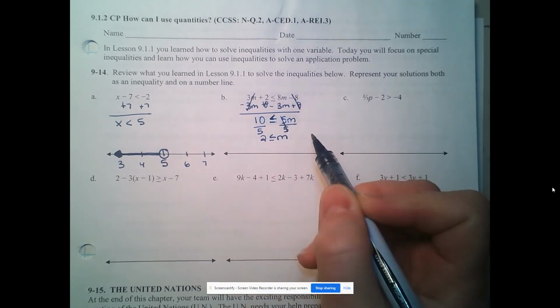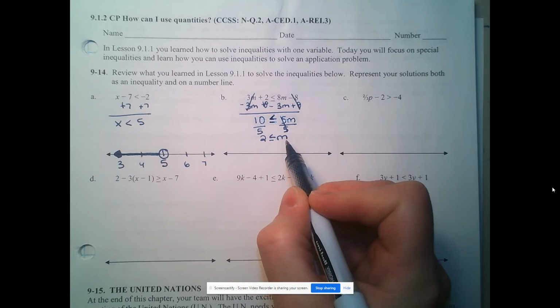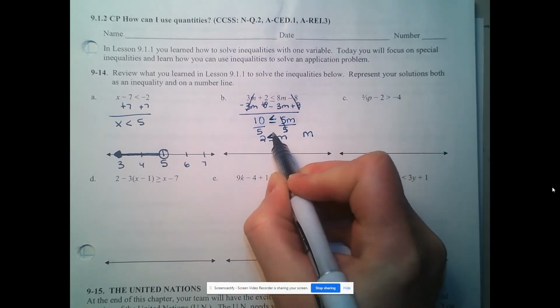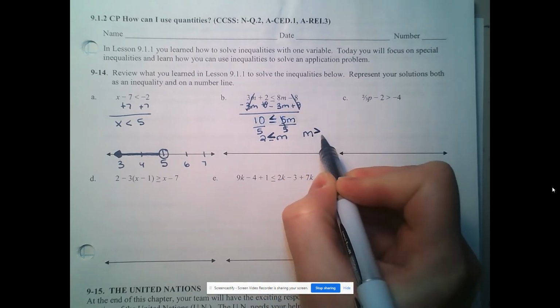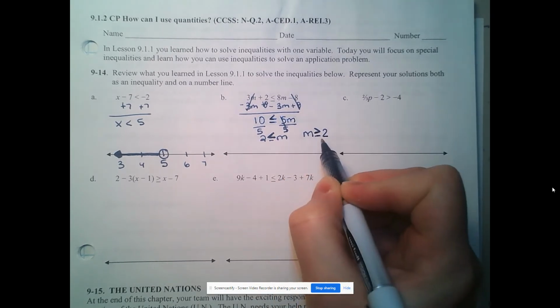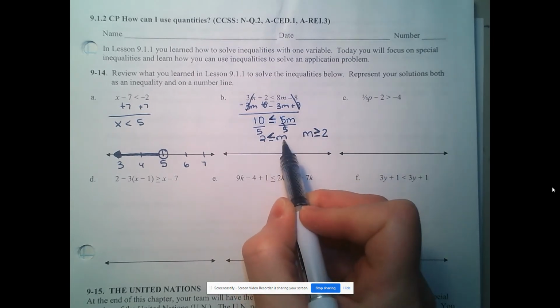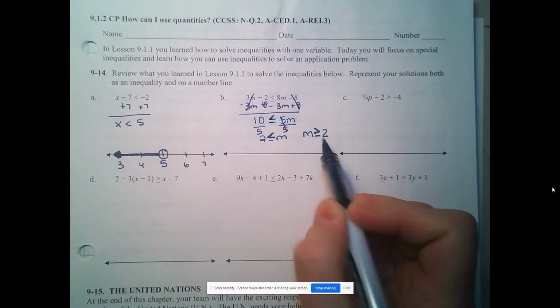Now, what's interesting about that is that the inequality is sort of backwards. We really want to have the variable on the left. So if I put the variable on the left, you'll notice that the open part is close to the m. So when I rewrite it, the open part stays close to the m in order to be worth the same. This one said 2 is less than or equal to the values of m. This one says the values of m are greater than or equal to 2. They're saying the same thing.